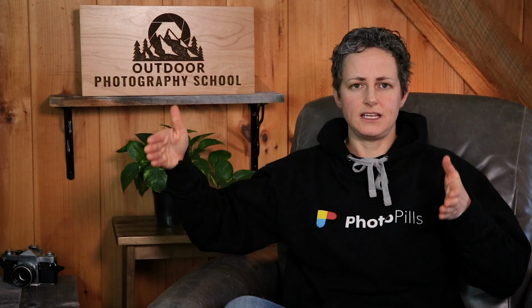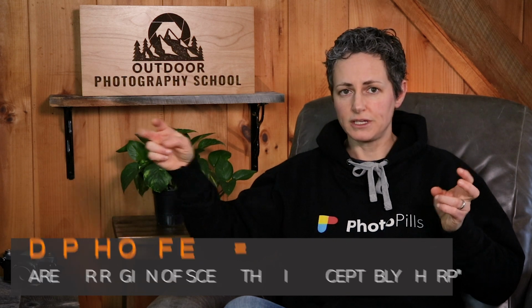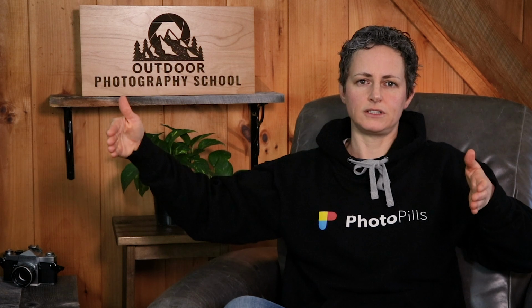Depth of field is the area or region of a scene that's considered acceptably sharp, and therefore everything before and everything after the depth of field is not usually in focus. Now, I'm not using the words tack sharp on purpose because there's only one point in a photo that can be actually tack sharp, and that's the focus point. And everything else within the depth of field is what's called acceptably sharp.